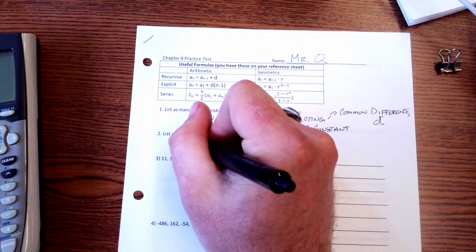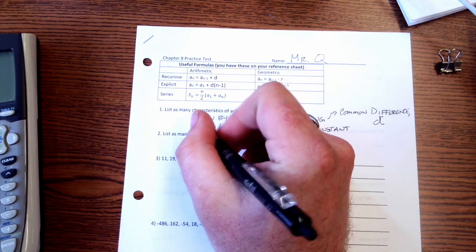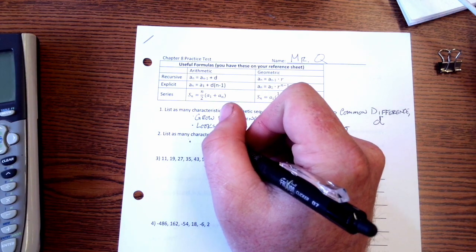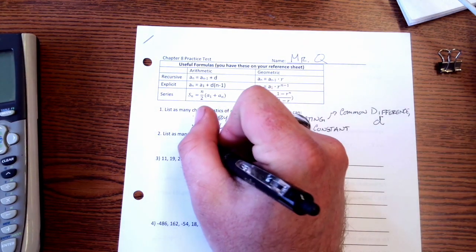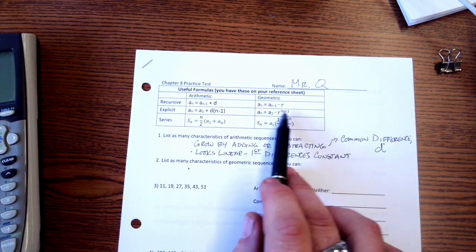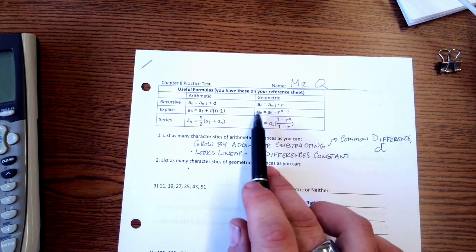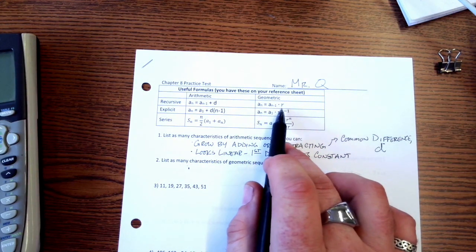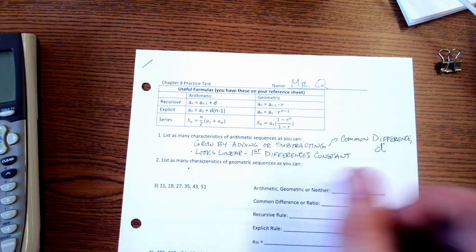And geometric, on the other hand, grow by multiplication. Remember, division looks like multiplication, but when you are dividing, you're actually multiplying by either fractions or decimals, and we need to make sure that we actually keep the fraction decimal version of that for all of our geometric formulas. So don't say that you're dividing by r, say that you're multiplying by an r that's a decimal or a fraction.